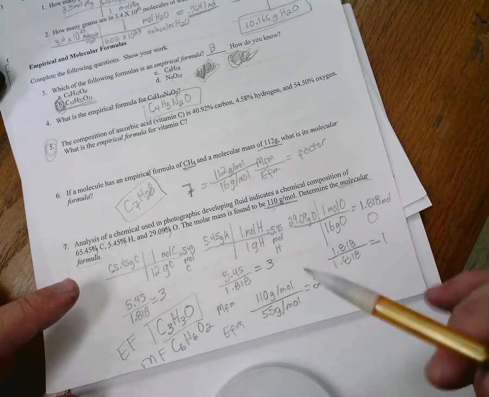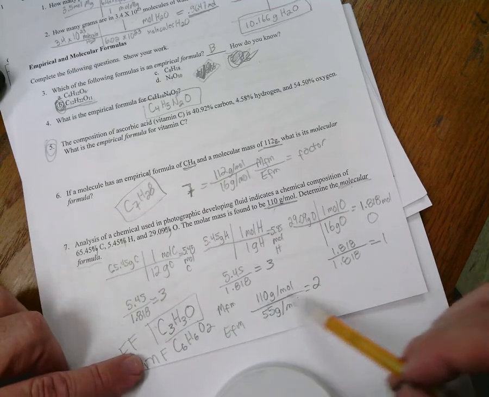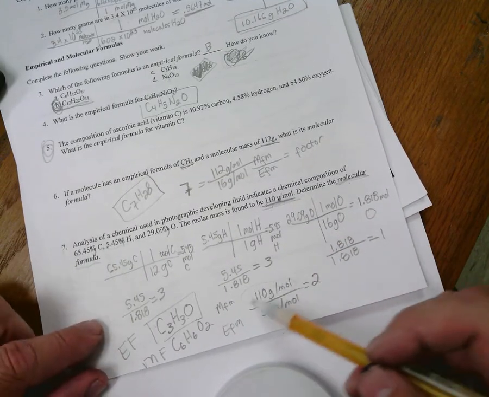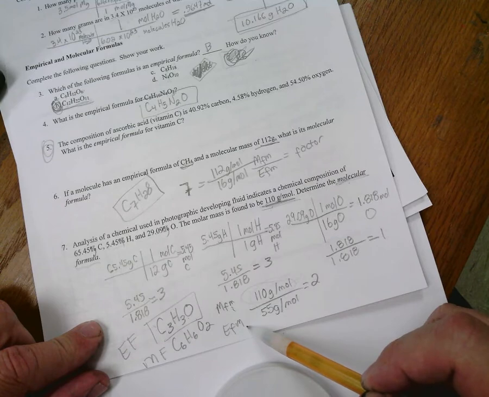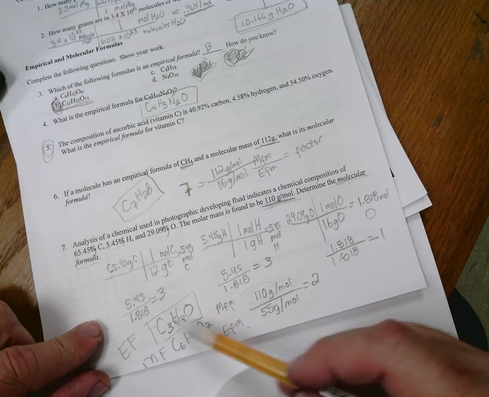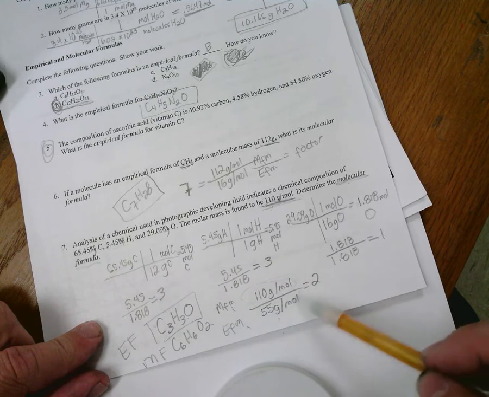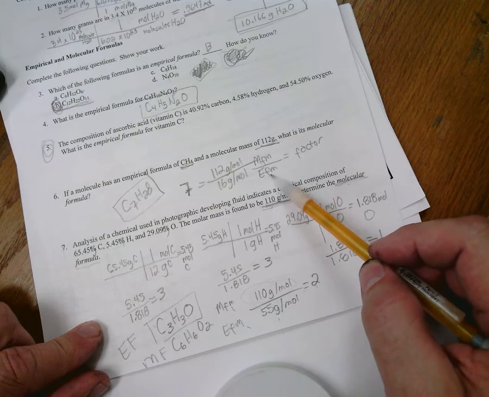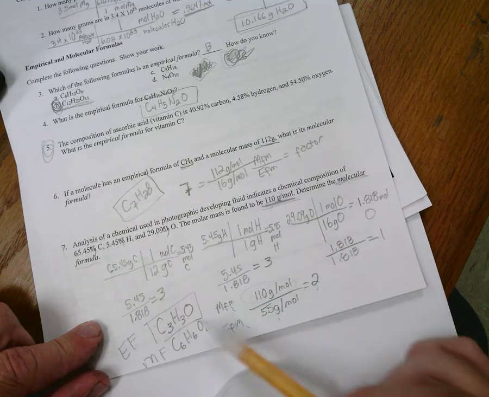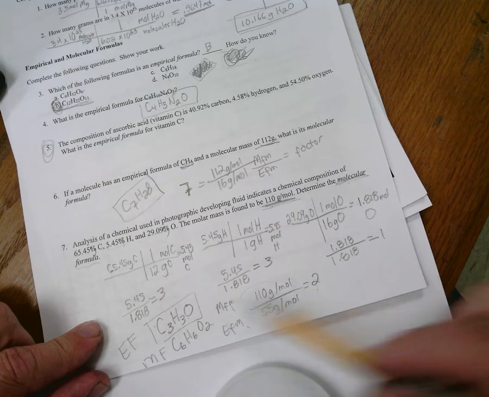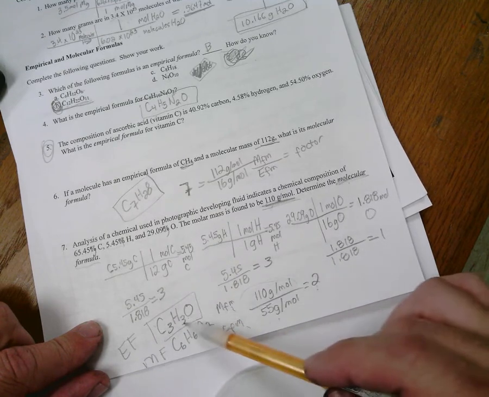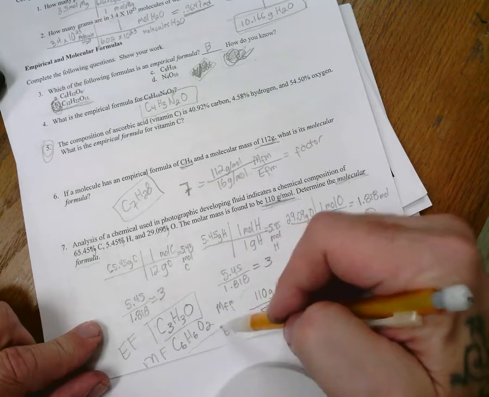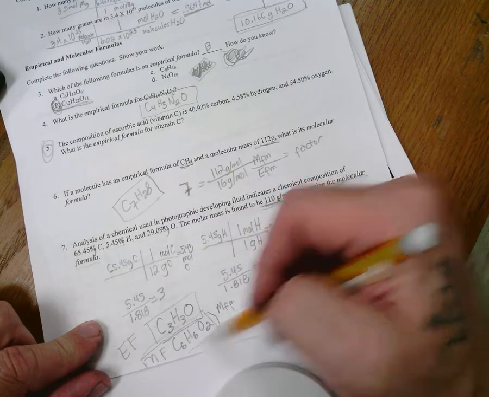Then, in order to find the molecular formula, when I have a molecular mass, which they've given me, 110 grams per mole, I divide the molecular formula mass by the empirical formula mass, which if I add up C3H3O is 55 grams. That gives me a factor of 2. That factor gets multiplied by all the subscripts in the empirical formula. So 2 times 3 is 6, that's C6. 2 times 3 is 6, that's H6. 2 times 1 is 2, that is O2. That is my molecular formula, and that is what they are asking for.